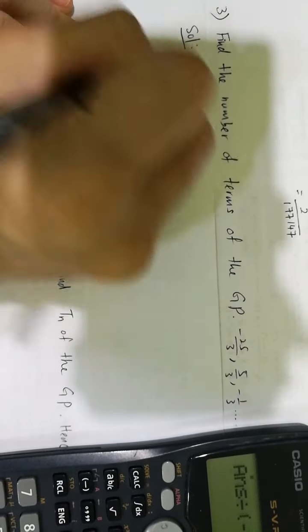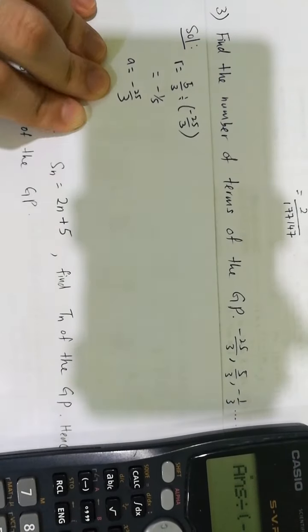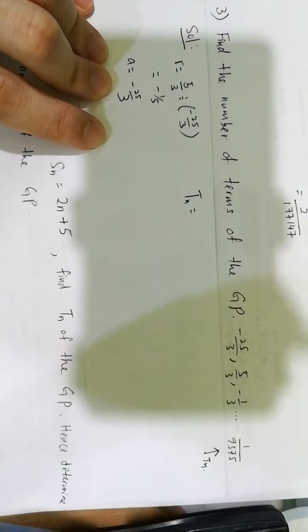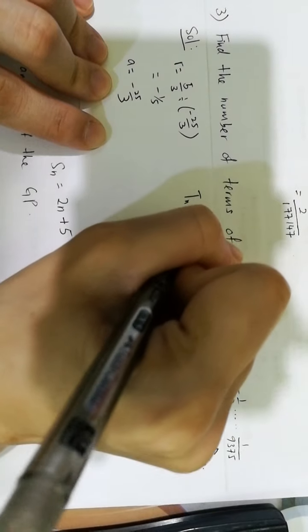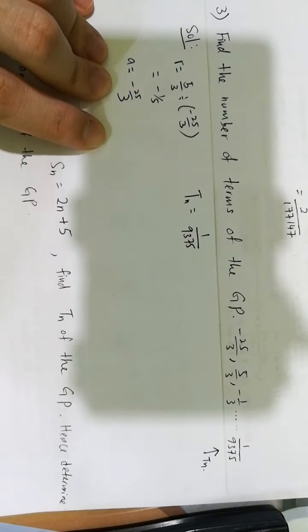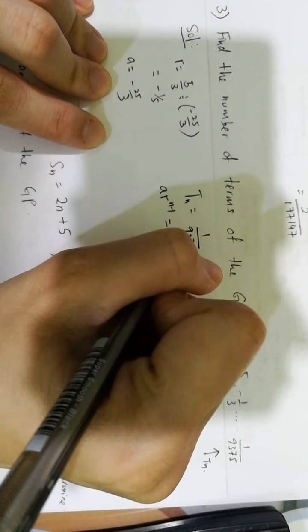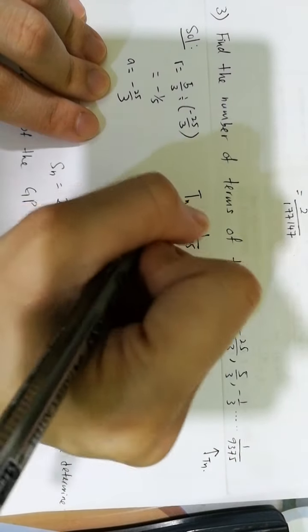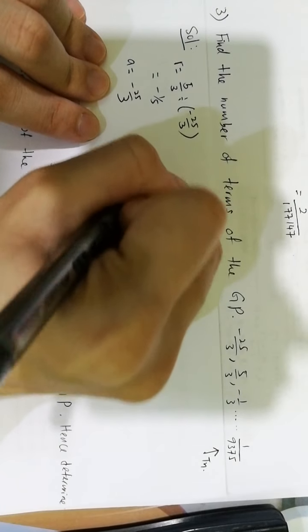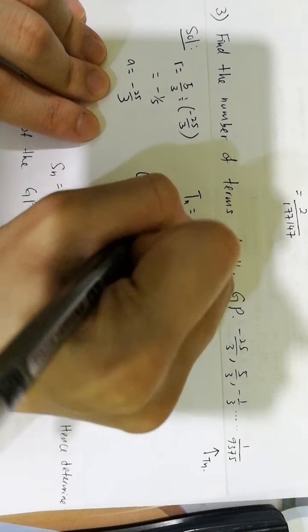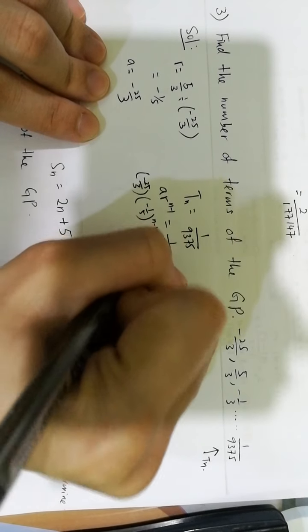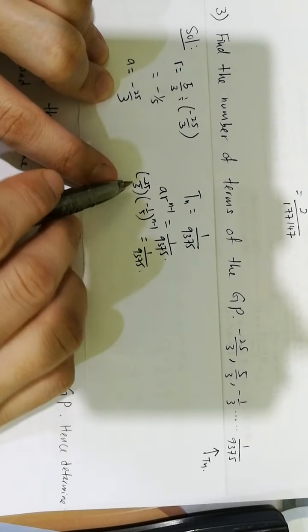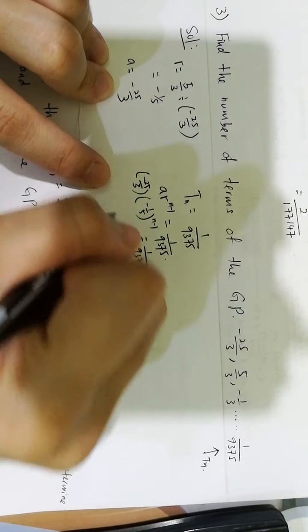The a is negative 25 over 3. We are dealing with fractions here, so it looks a bit hard, but it's not really that. Term n is given, so 1 over 9375. Using the formula ar^(n-1), the common ratio is negative 1 over 5 and the a is negative 25 over 3. So negative 1 over 5 to the power n minus 1. You write it like this. This is multiply, so you bring it over and it becomes divide.